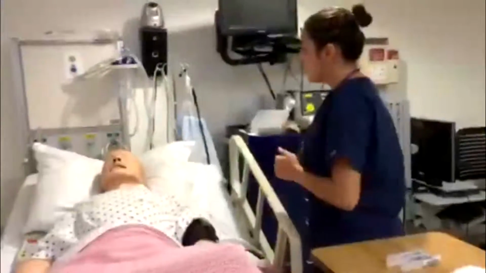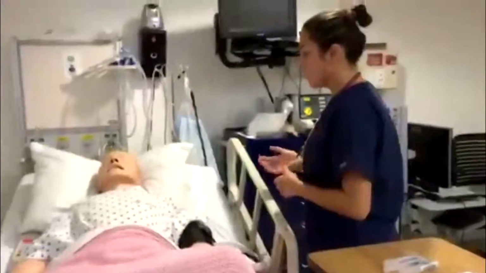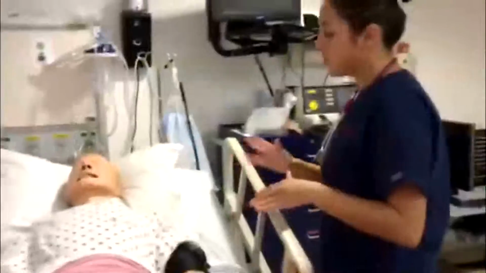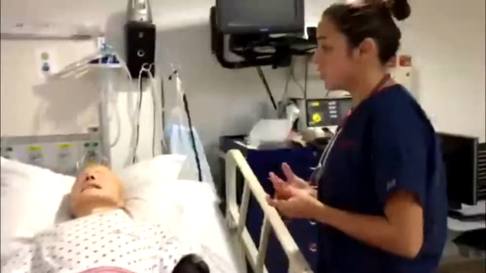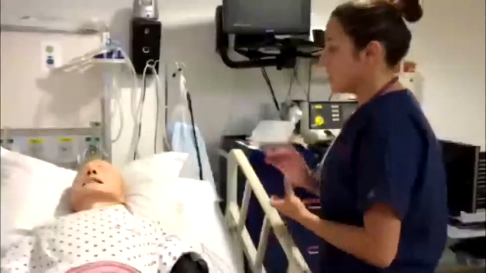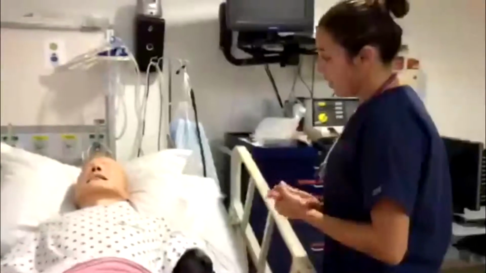Okay, so Zosyn is actually an antibiotic that's going to help treat your pneumonia. And so we'll be infusing it slowly because you do have hypertension. We want to make sure not to overload you with fluid and cause your blood pressure to go up. So that's why we'll be infusing it slowly, okay?